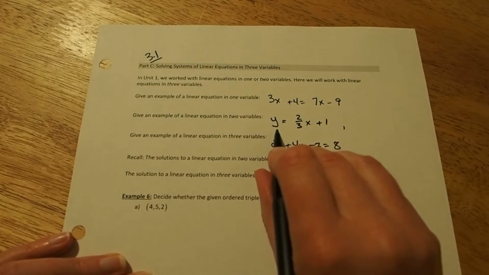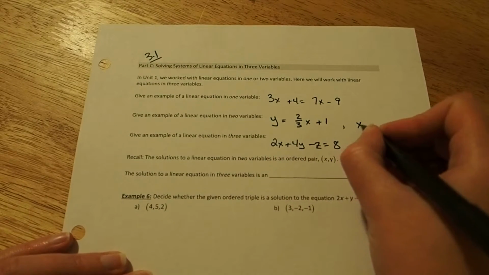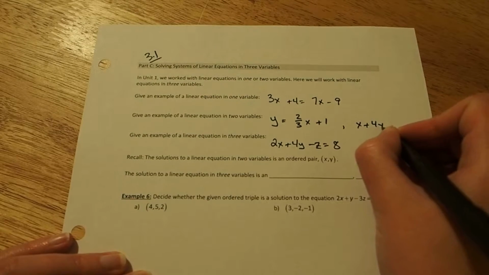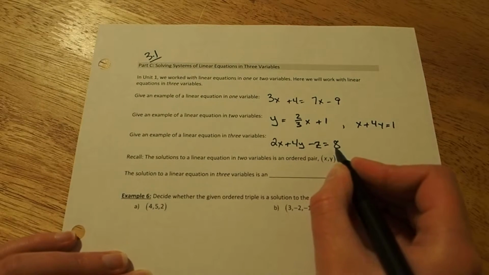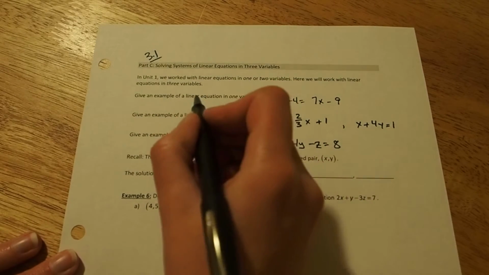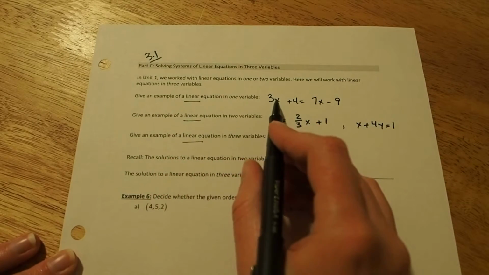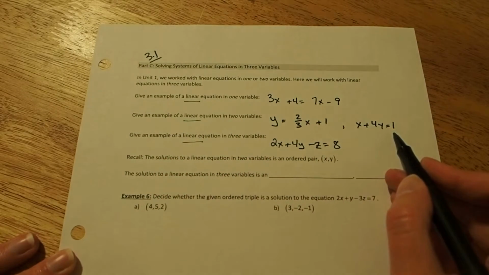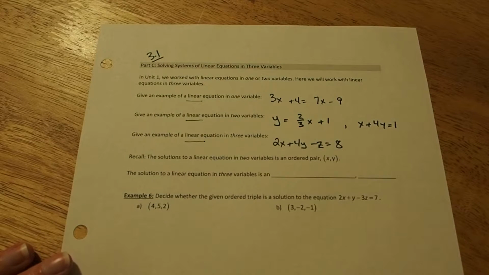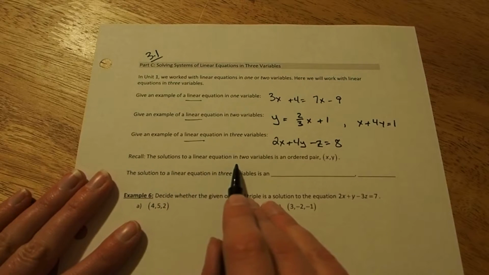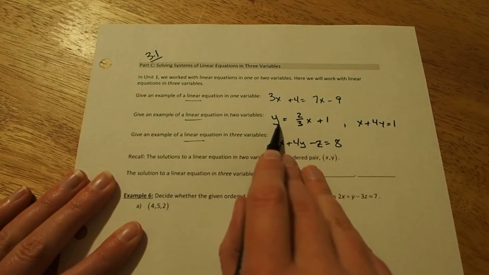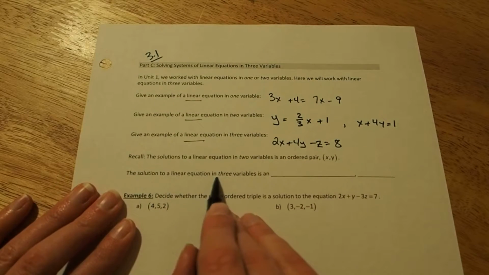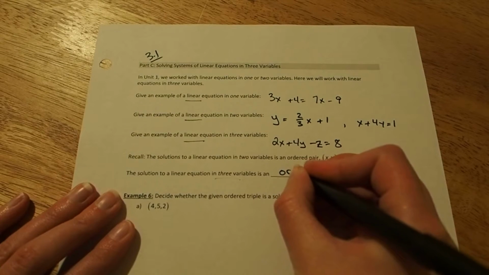So similar to our linear equations in 2 variables where we could have had x and y on the same side, in our 3 variable case, we usually do see all 3 letters x, y, and z on the same side. Each of these equations is linear because there are no exponents on any of the variables. We just have to increase the number of variables from 1 to 2 to 3. Recall that the solution to a linear equation in 2 variables is an ordered pair, x, y, on our line. The solution to a linear equation in 3 variables is an ordered triple.